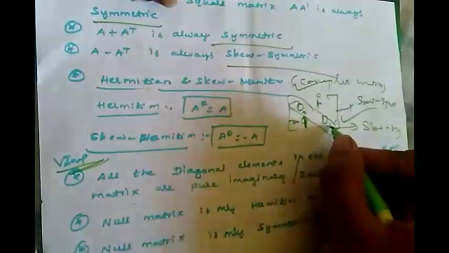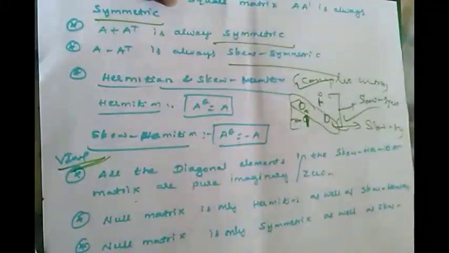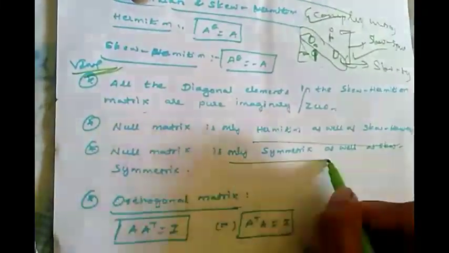Suppose we have iota here and minus iota there, this is a skew Hermitian matrix. If all the elements of the matrix are real, then it is a skew symmetric matrix. If the matrix contains any complex numbers, then it is a skew Hermitian matrix. The null matrix is both Hermitian as well as skew Hermitian, and both symmetric as well as skew symmetric.